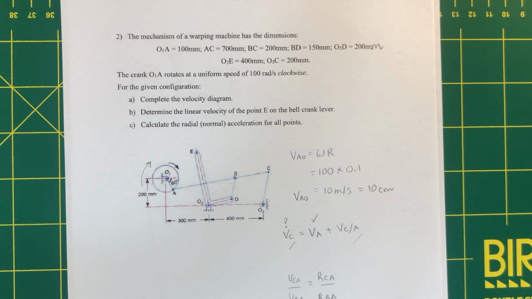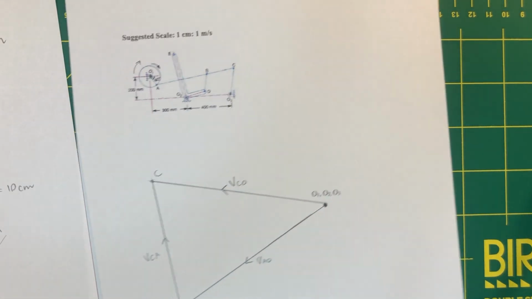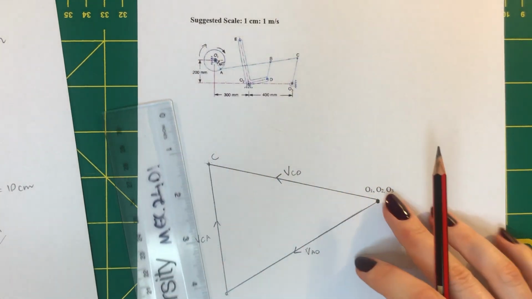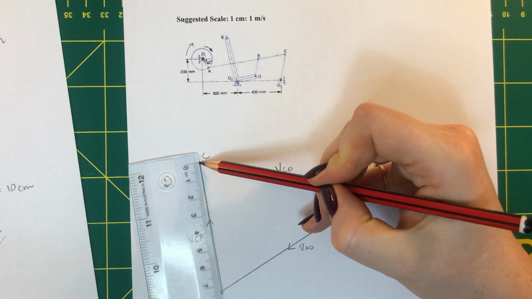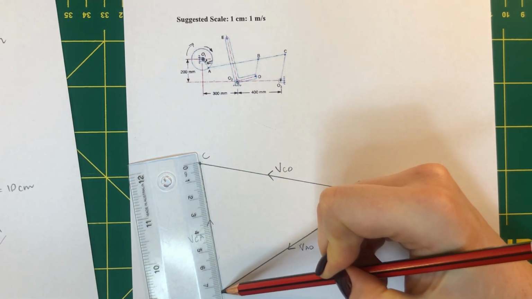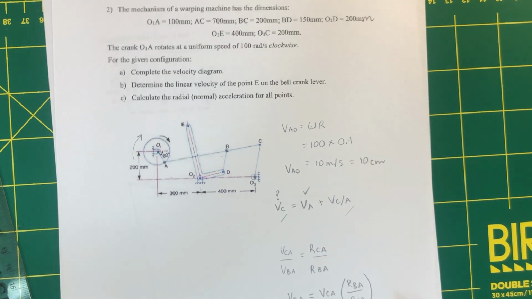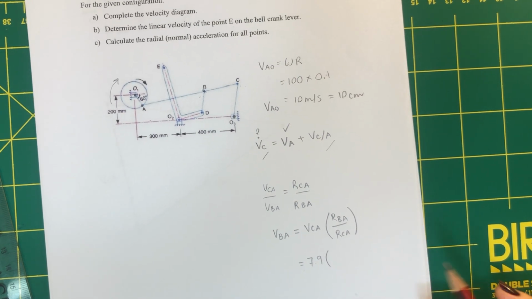I know the length of velocity CA because we have that point. So measuring the line in your diagram, C relative to A, this will be about 7.9. BA on CA, I'm going to use my ratio of the lengths of links.